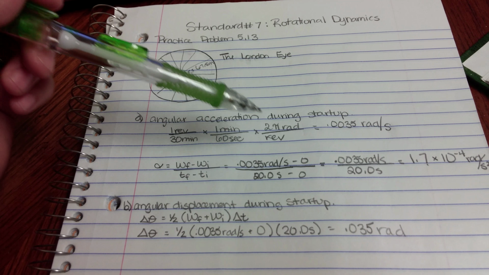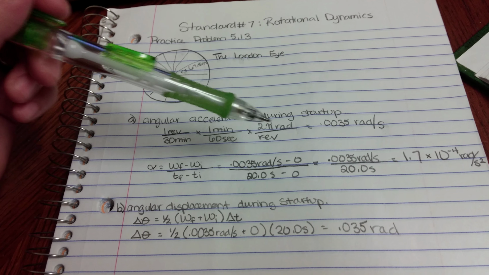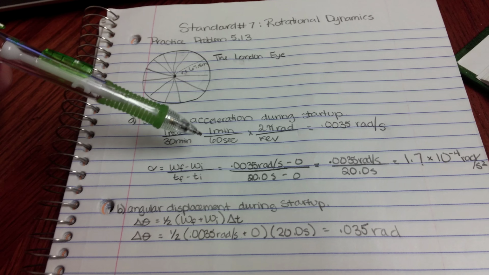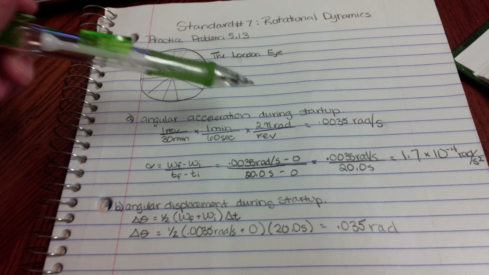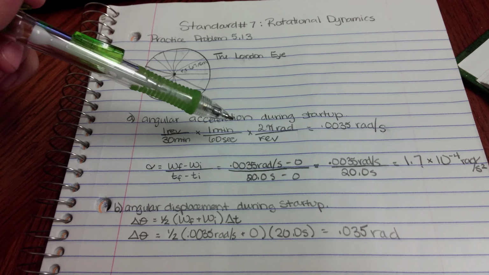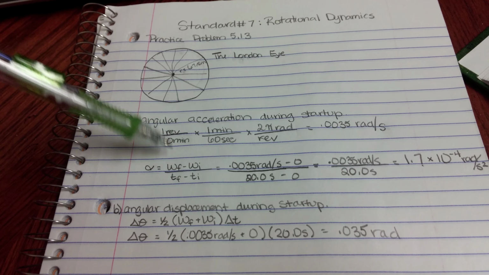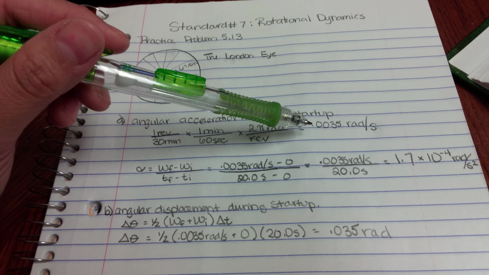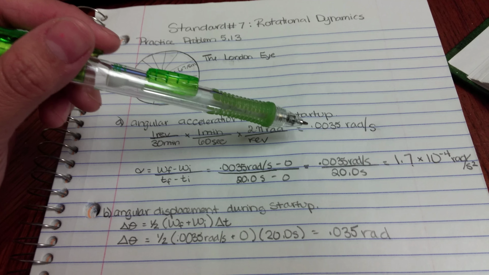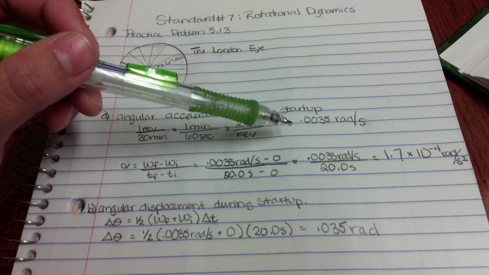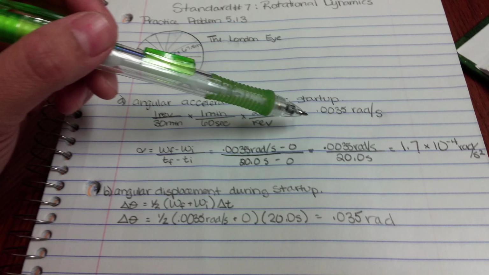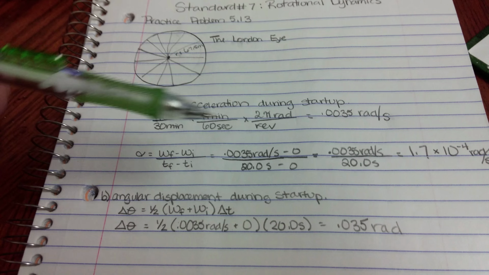I plugged in 2 pi divided by 60 seconds times 30 minutes. And then 2 pi divided by these two numbers gives me the outcome of 0.0035 radians per second. And since now I have it in radians per second, I can find my angular acceleration.